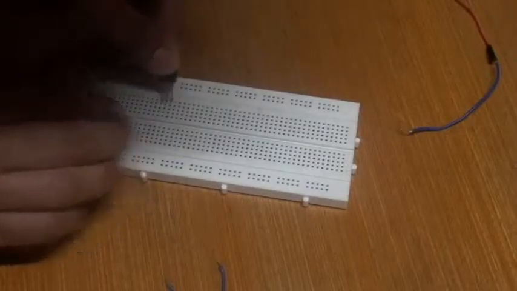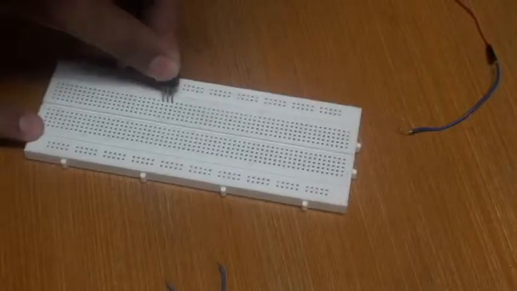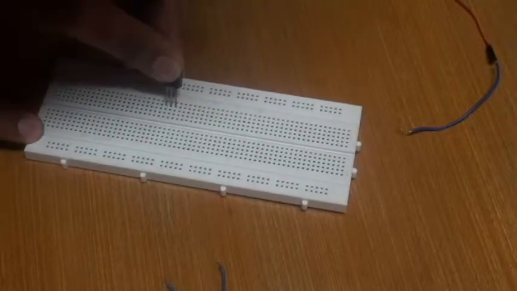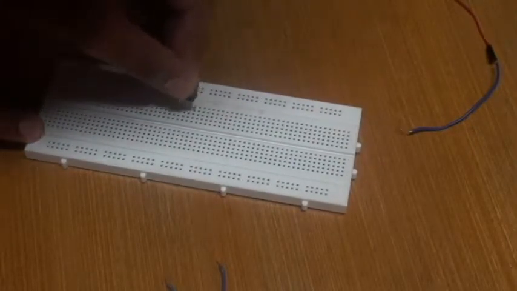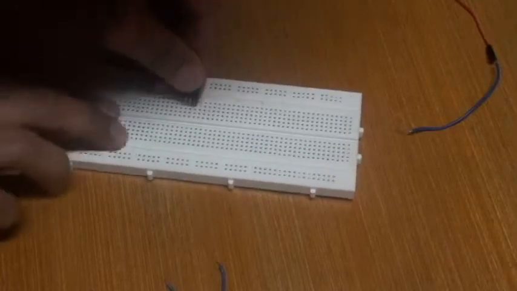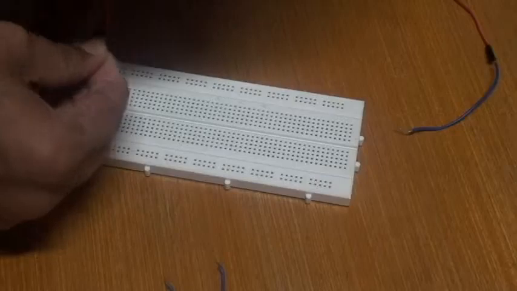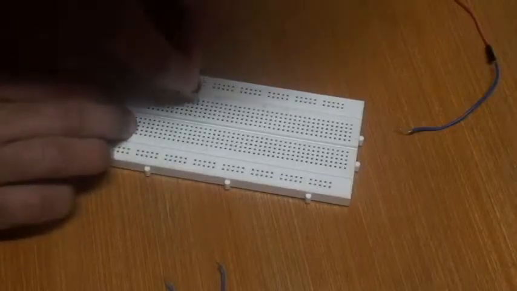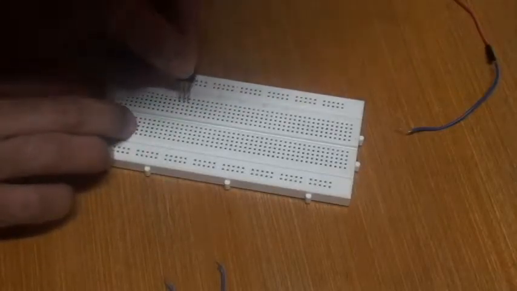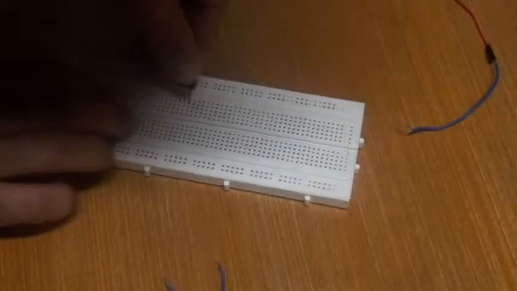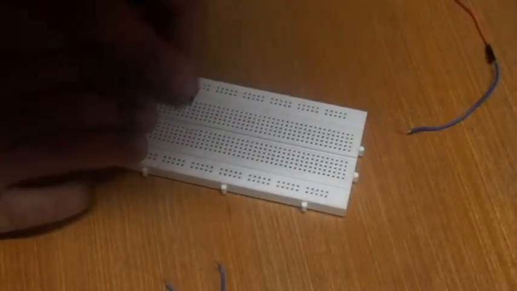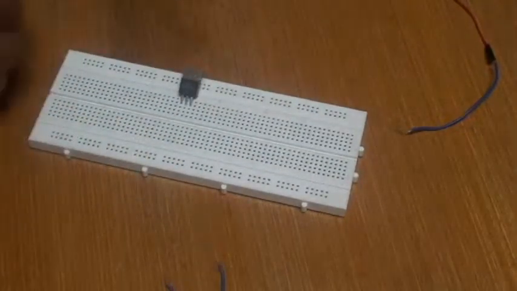It's not entering. So now it goes inside.